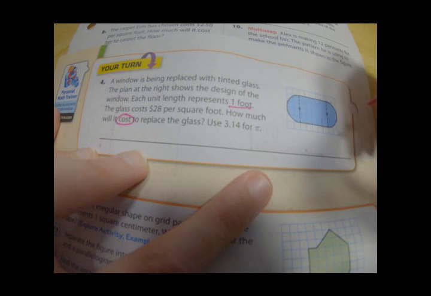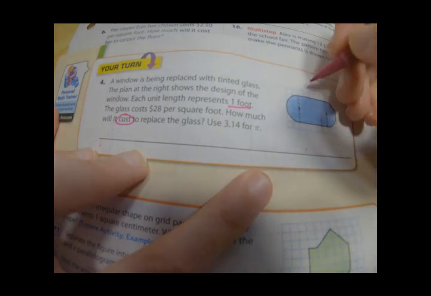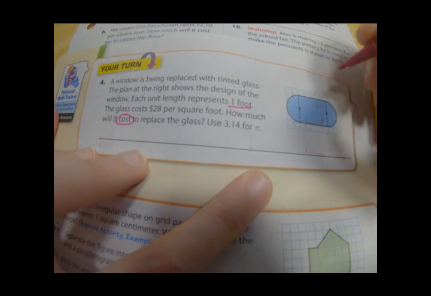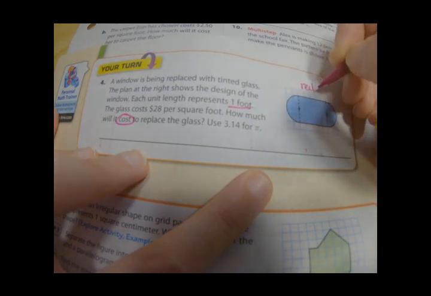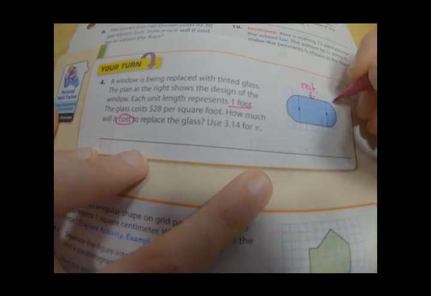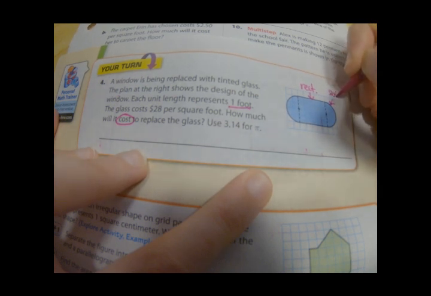So quickly go ahead and tell yourself, what are the two figures we're working with in this composite figure? If you said a rectangle, and if you said a semicircle, you're correct.